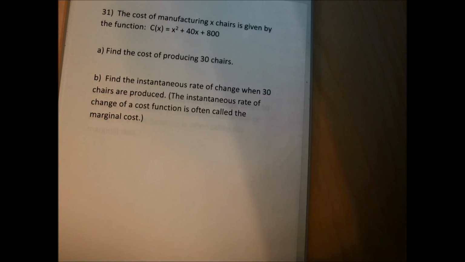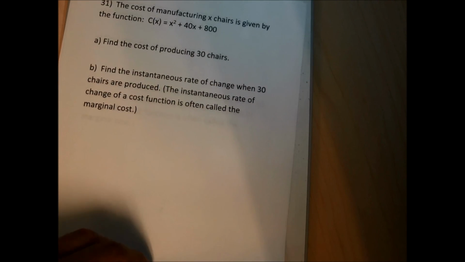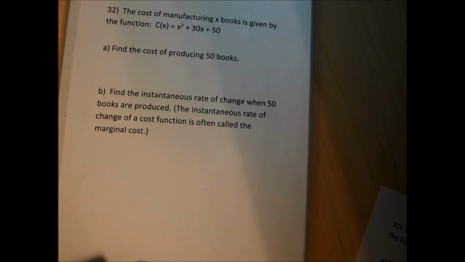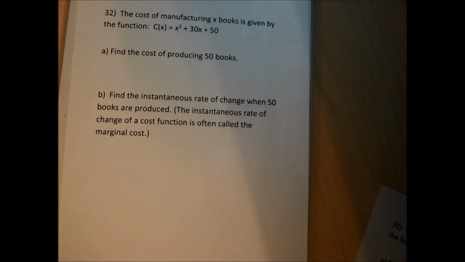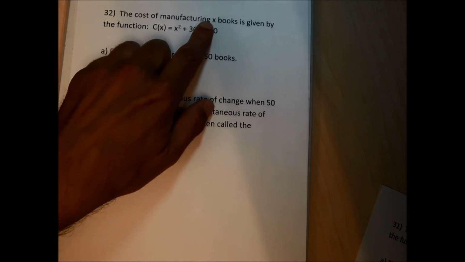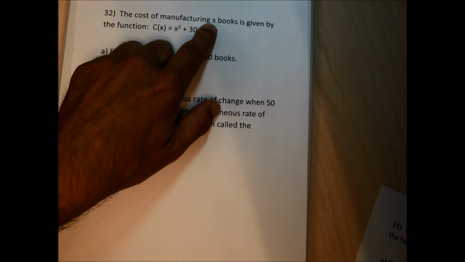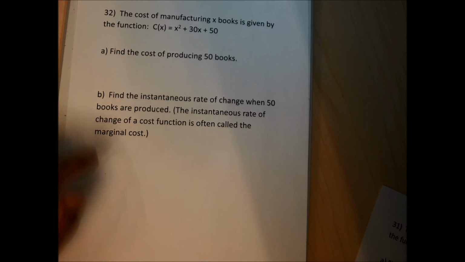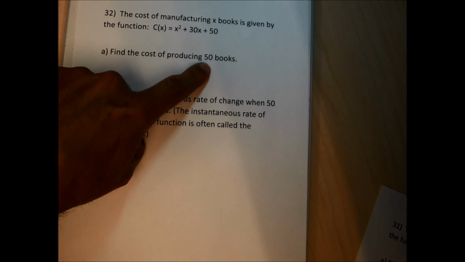All right, just two problems left, 31 and 32. And 31 and 32 are a lot like 29 and 30, but instead of having profit, they're giving me costs. So I have a cost function for manufacturing X books. Maybe they're textbooks, so I think they're kind of expensive. And just like my profit question, the first question is find the cost of producing 50 books.